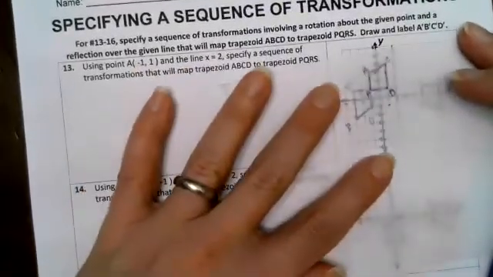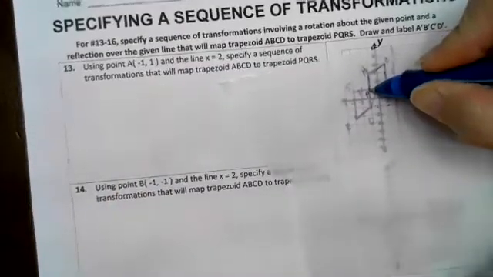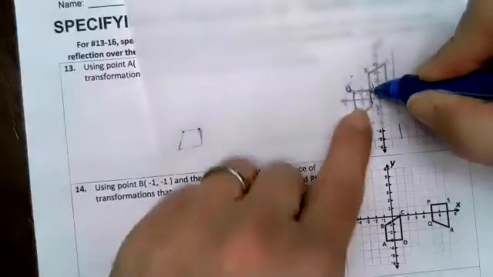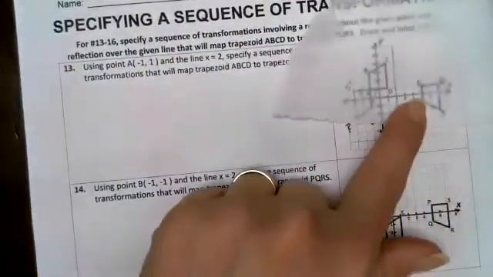Okay. Thank you. So if I rotate this, I can go clockwise or counterclockwise. I like to go clockwise. And then it matches up. So it was a 180 rotation. So if I rotate to here, then I can reflect this to here.